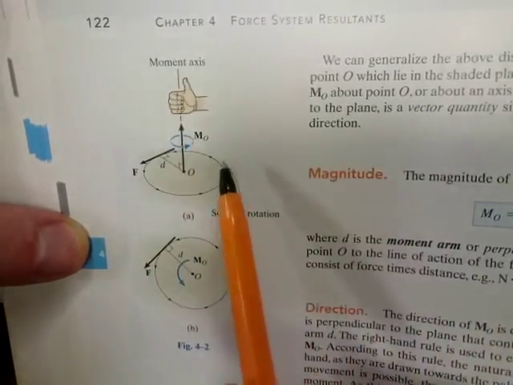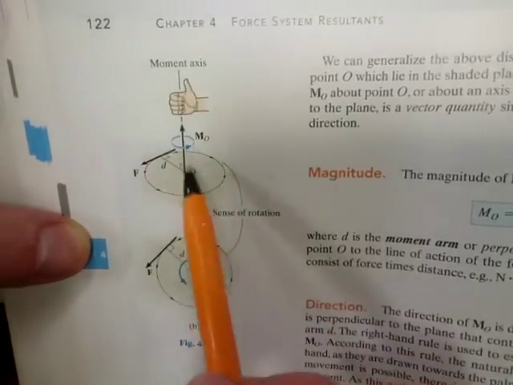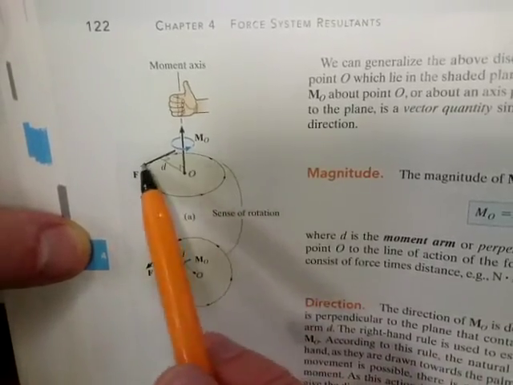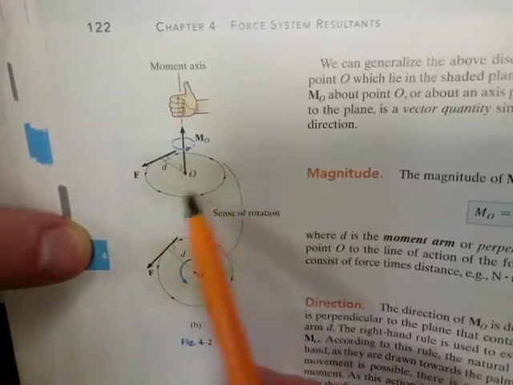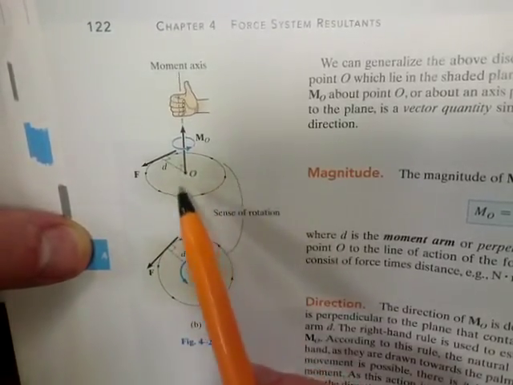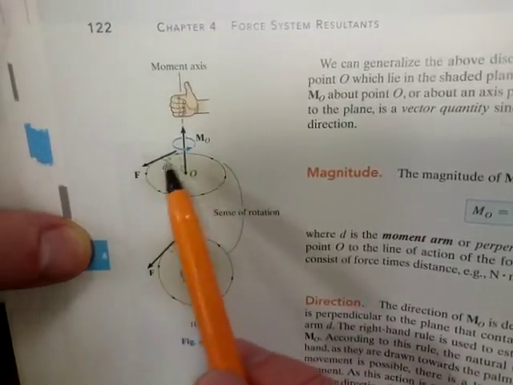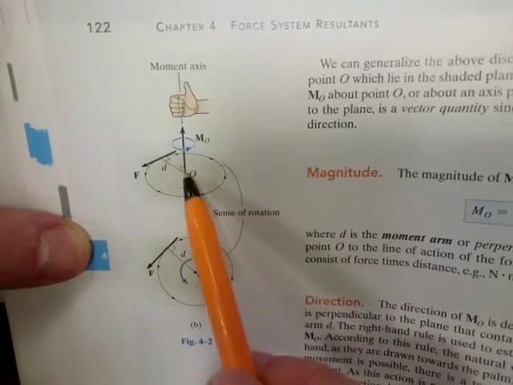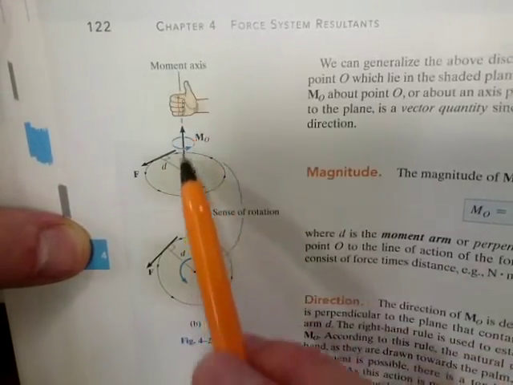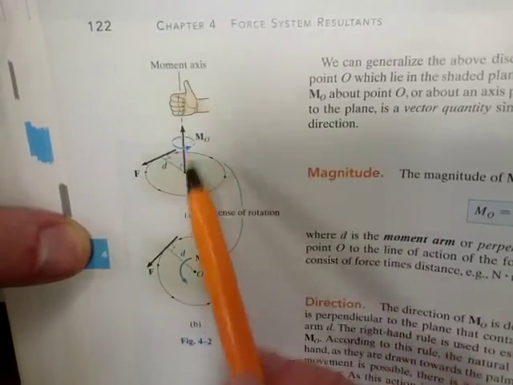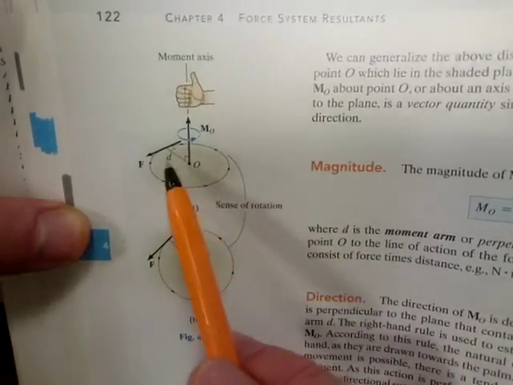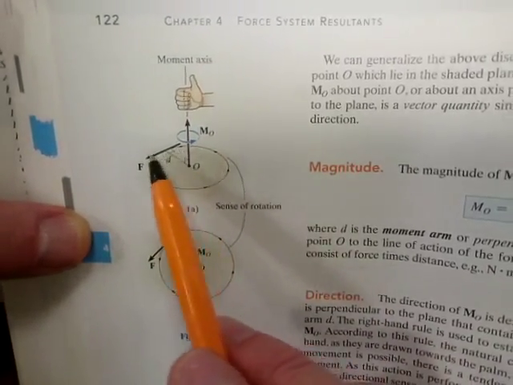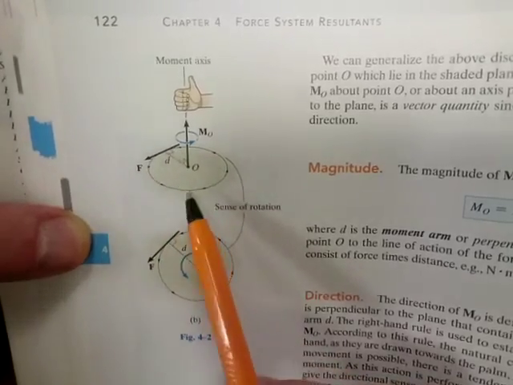This is why it's less intuitive, because we have a force, and this force causes a rotation like that. But the way we define the direction of the moment is by an axis that is in the direction of the thumb, which is perpendicular to the plane that F and D are in.